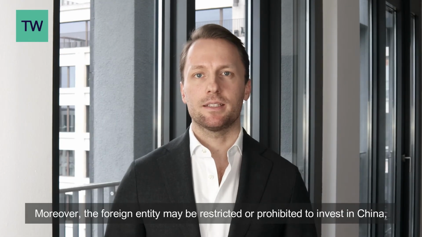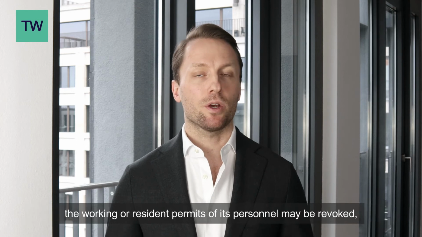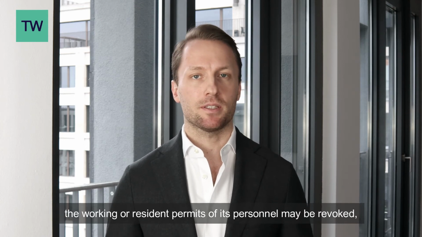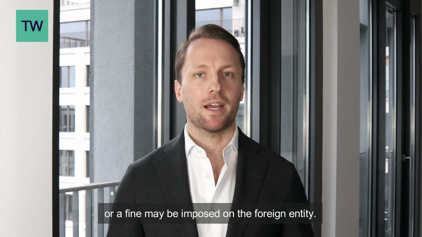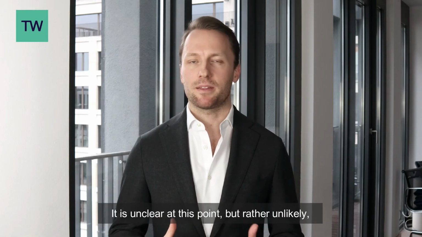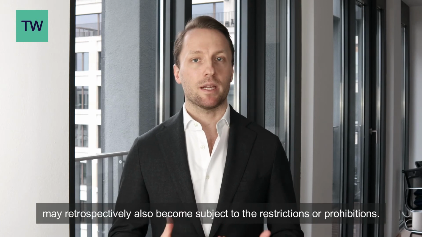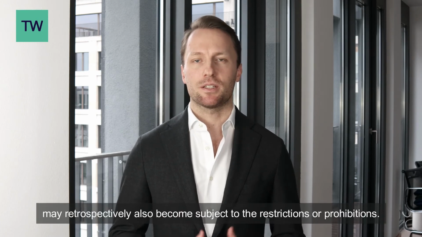Moreover, the foreign entity may be restricted or prohibited to invest in China, the working or residence permits of its personnel may be revoked, or a fine may be imposed on the foreign entity. It is unclear at this point, but rather unlikely, if past investments of the foreign entity may retrospectively also become subject to the restrictions or prohibitions.